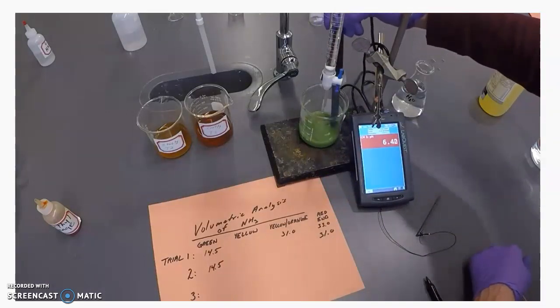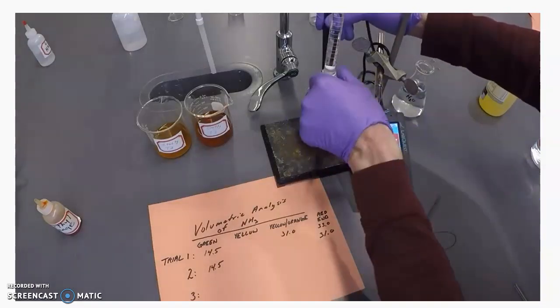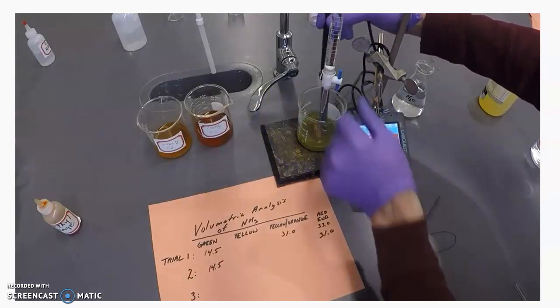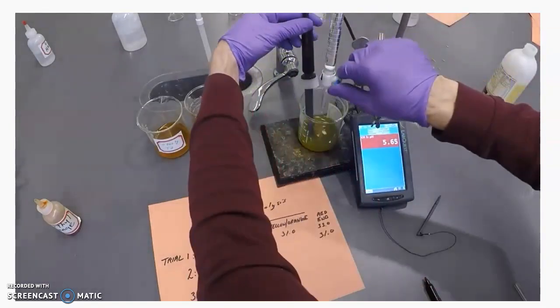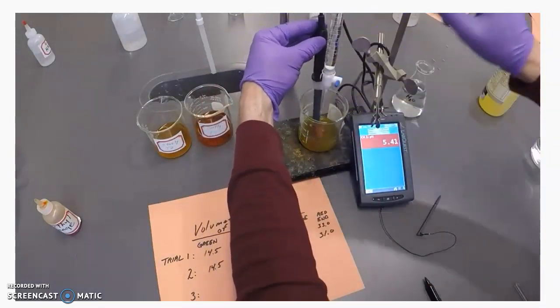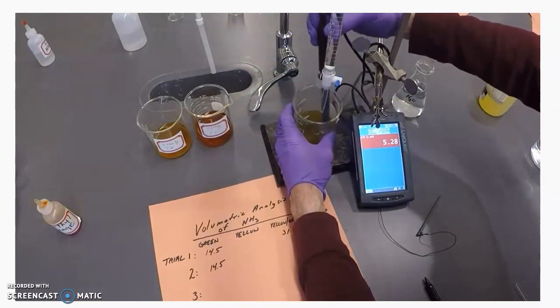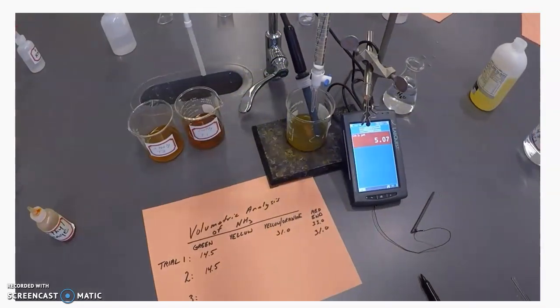So Mr. Davis is still titrating. It's going to start going a little bit slower now. You can see the transition of all the different colors. Starting to see a little bit of that orange. And the end point is right after the precipitate disappears, and it's kind of an orange red color.